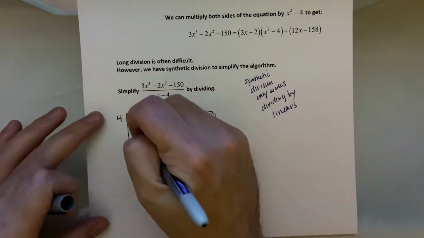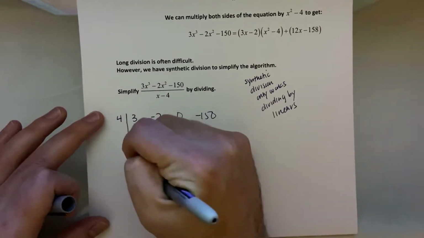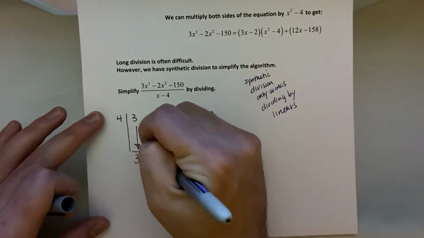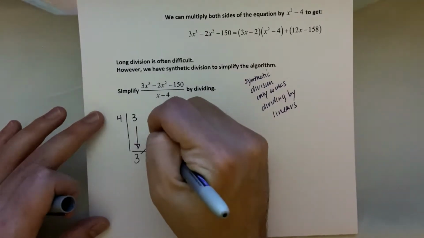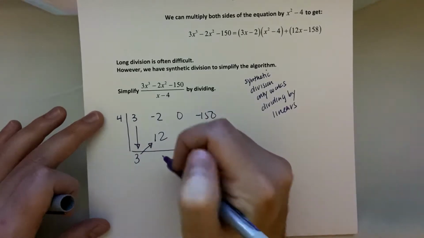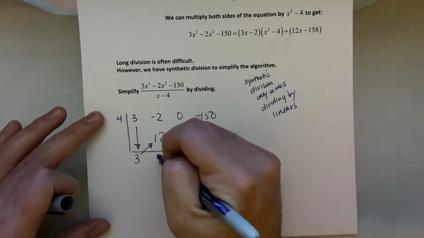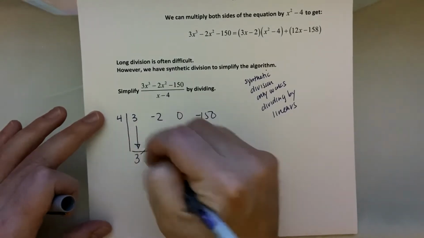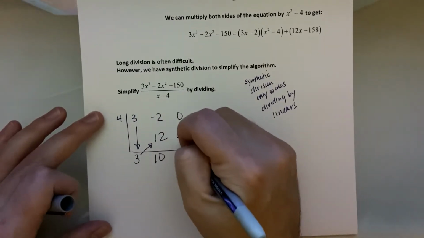Here's how the algorithm works. You bring down the first term. You multiply what's at the bottom by the outside to go up. So the 3 times the outside 4 is 12. Add going down to get 10. 10 times 4 is 40.